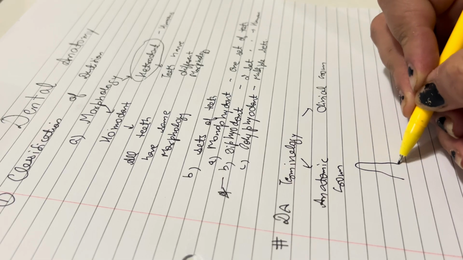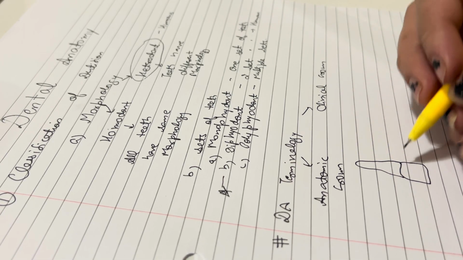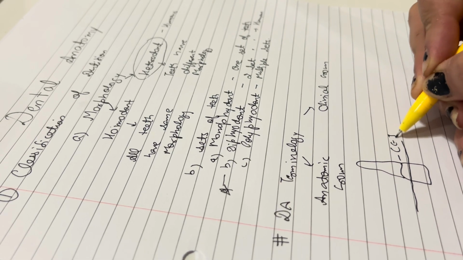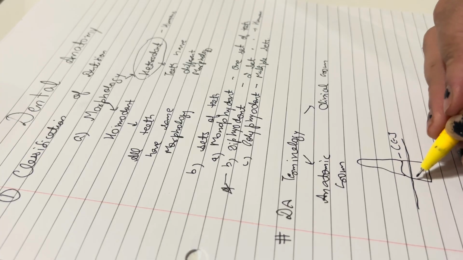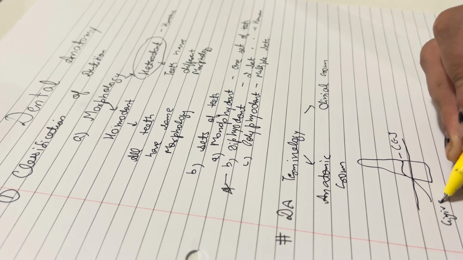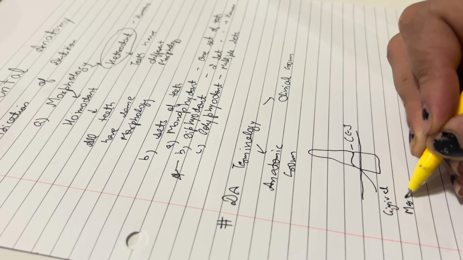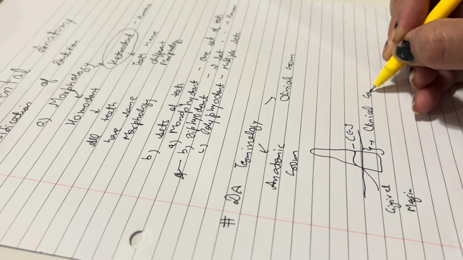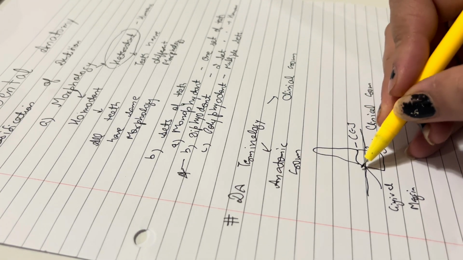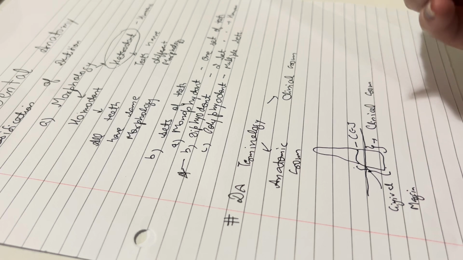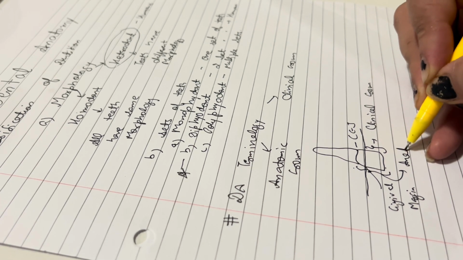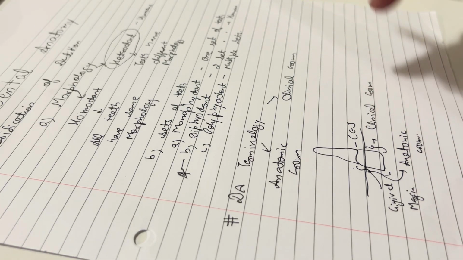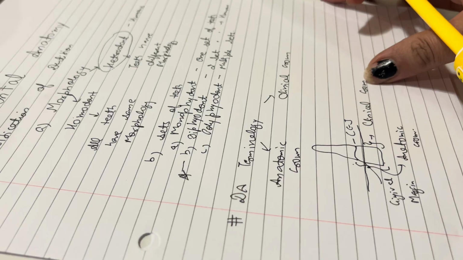Remember, this is the tooth, and here is the CEJ, and here is the gingival margin. The portion which you can see clinically is the clinical crown, but the portion from the incisal edge to the CEJ is the anatomic crown. So this is an important thing: clinical crown and anatomic crown.